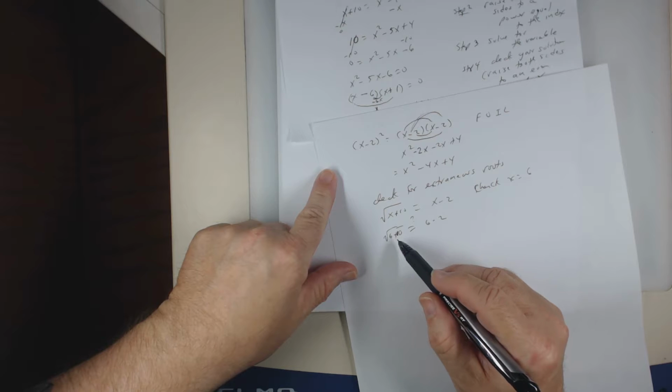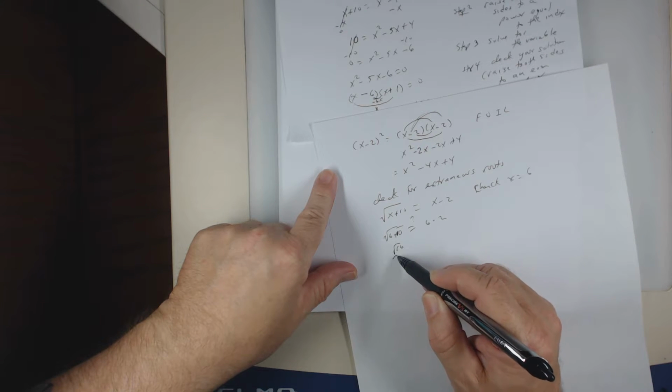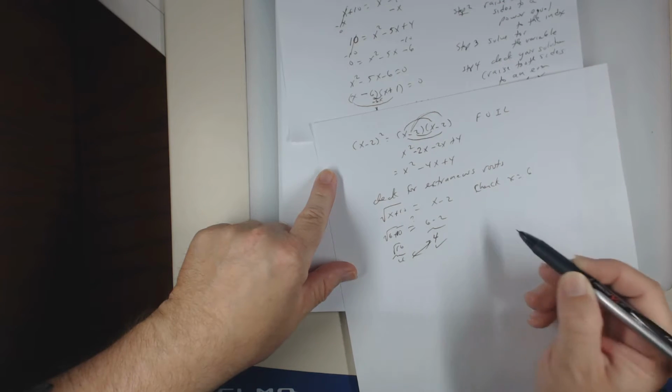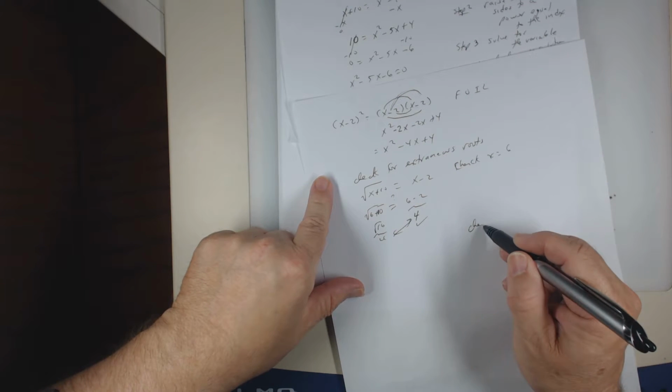What's 6 plus 10? 16. What's the square root of 16? 4. Okay, what's 6 minus 2? 4. And they are equal, right? So 6 works. All right, let's check x equal, what was the other one, -1?